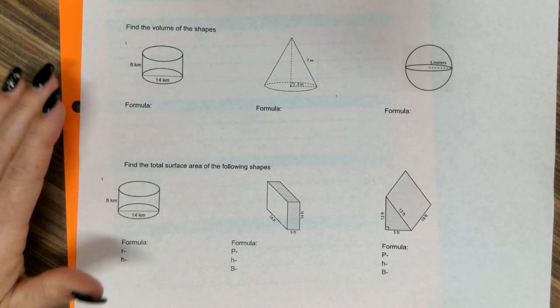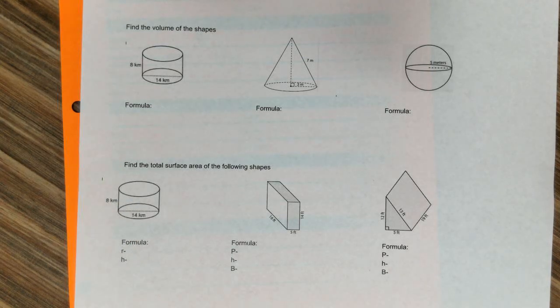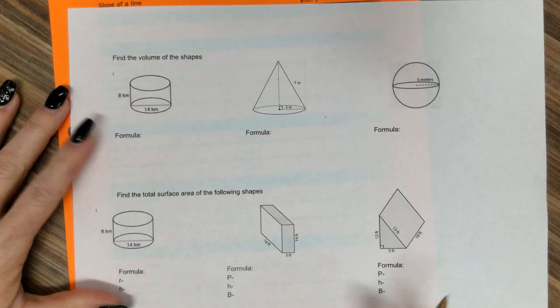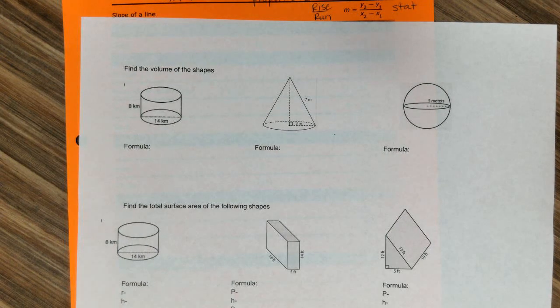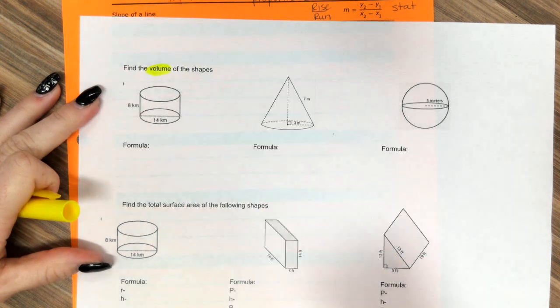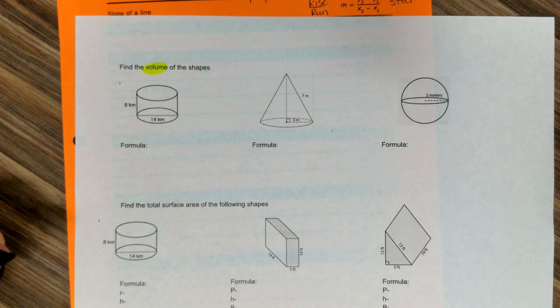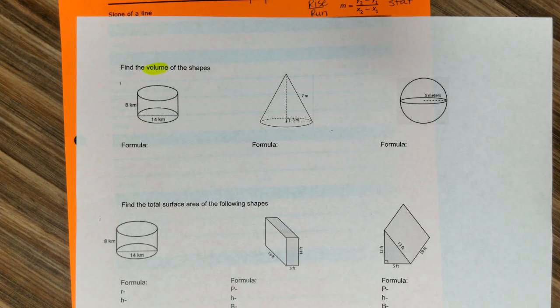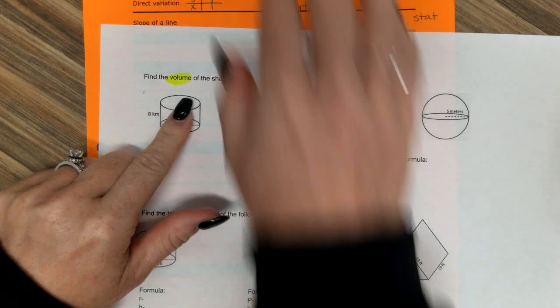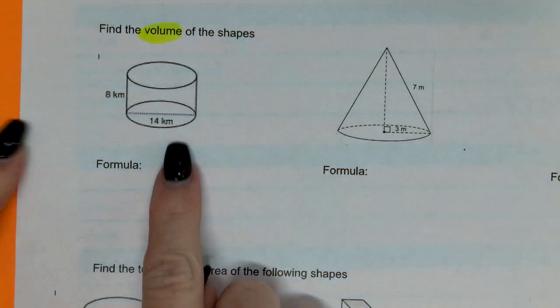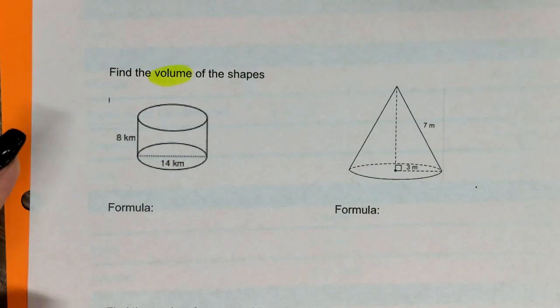All right, so for your warm-up, this is kind of like your notes today, but it's a warm-up. It says find the volume. So on your assignment, I expect you to underline or highlight what it's asking for. So it asks for volume, so I highlighted it. What type of shape is this?